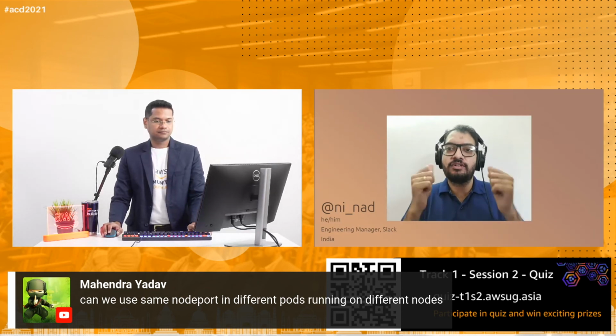So I think there is one question, Ninad. Can we use the same node port in different pods running on different nodes? Yes, of course, because the node port is going to be only used for an individual node. With the typical Linux behavior, the same port on the same box cannot be used by multiple services. But if they're running on different nodes, then of course the port you're using is going to be available on the other node, and then nothing stops us from running them.